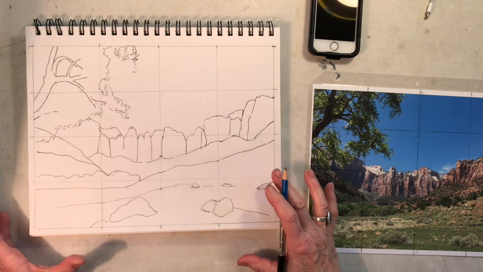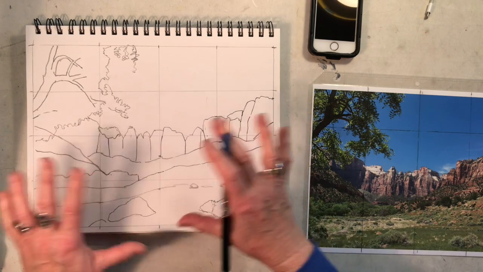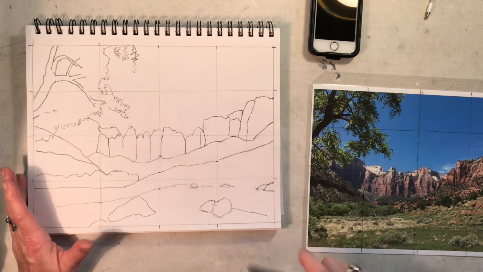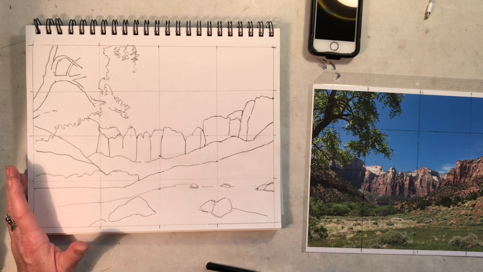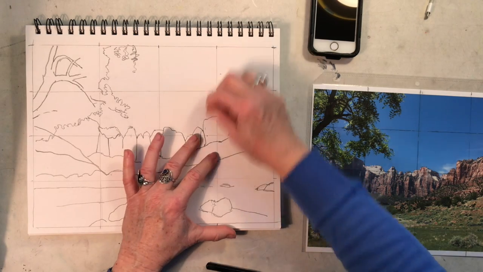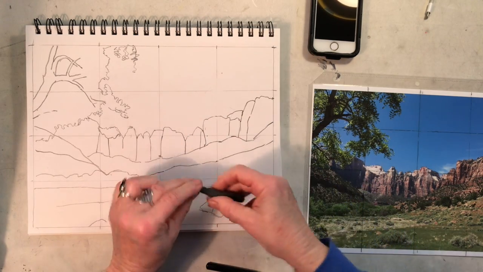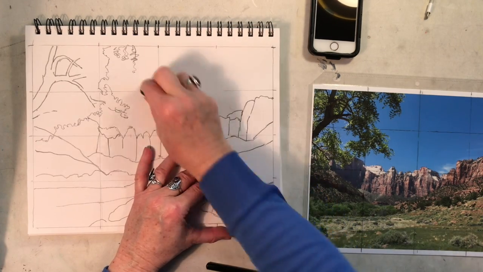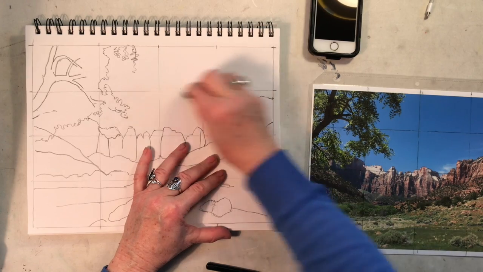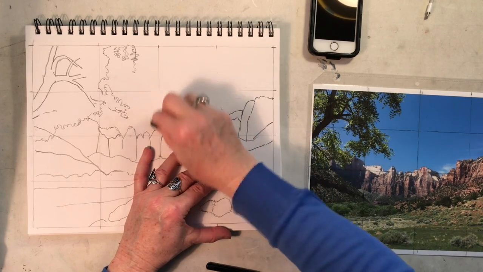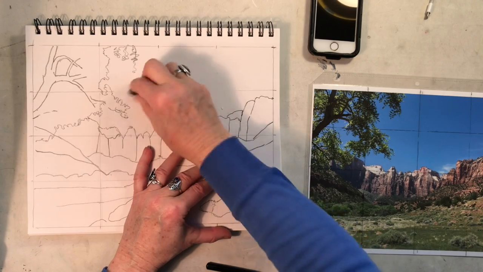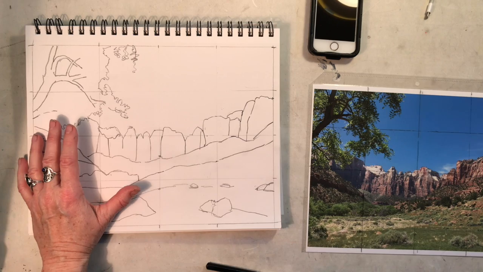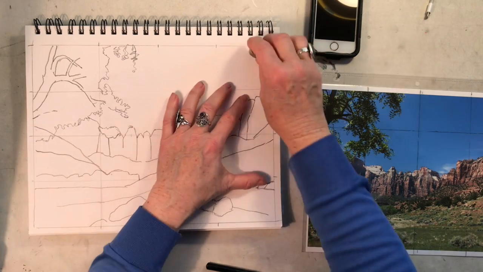I could spend lots more time if we want to bring this up to a full finished drawing, and at this point we could erase a lot of those lines, because we don't need them any longer. So we could get these out of here and off of our picture, and hopefully I can get them off enough. My white eraser is, here it is. Pretty dirty, but let me clean it.